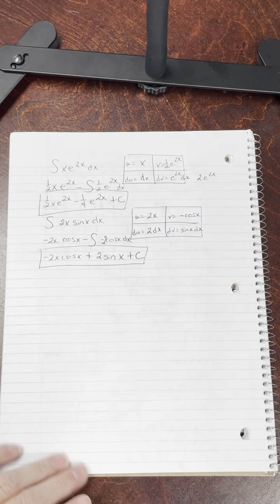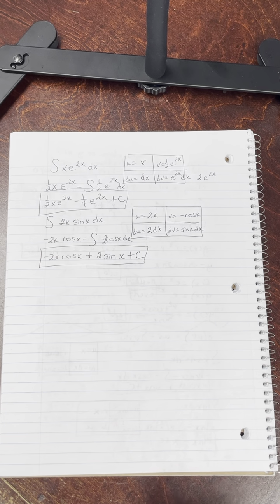Is there another example, or is that it? No, that is it.